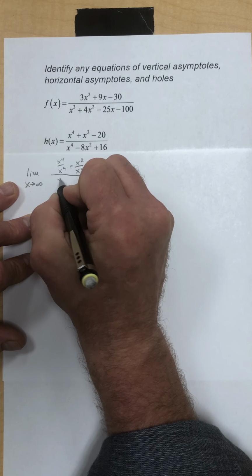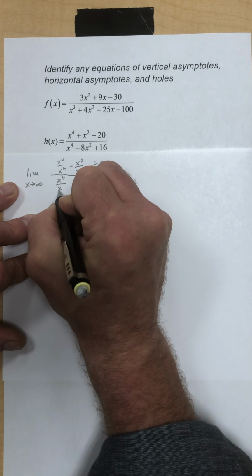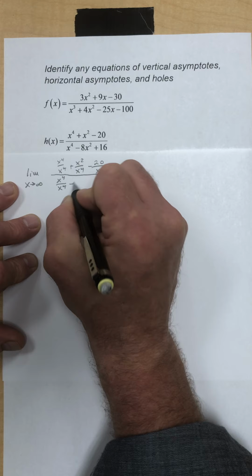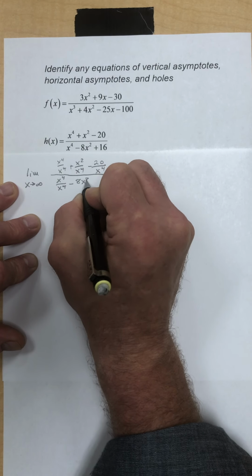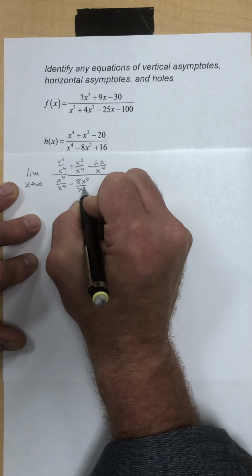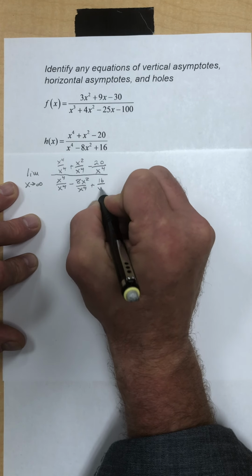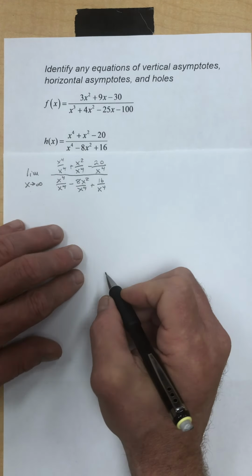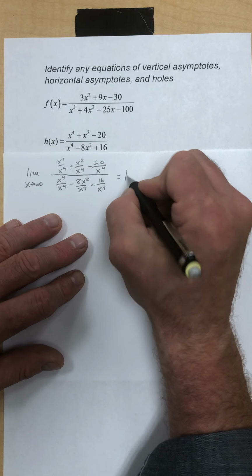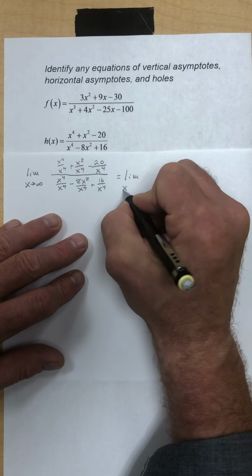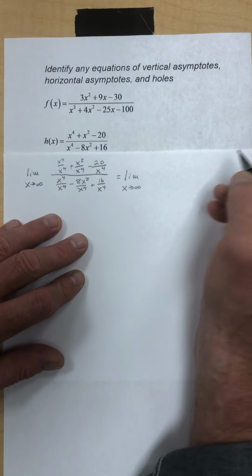So I take that x to the 4th and divide by x to the 4th. I take that negative 8x squared and divide by x to the 4th. And then I take that 16 and divide by x to the 4th. And then just simplify everything. So we have the limit as x approaches infinity.